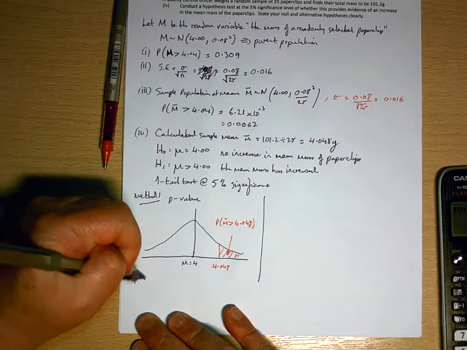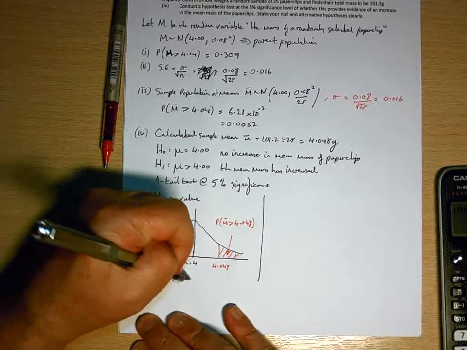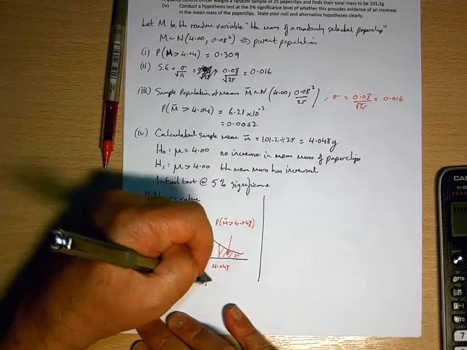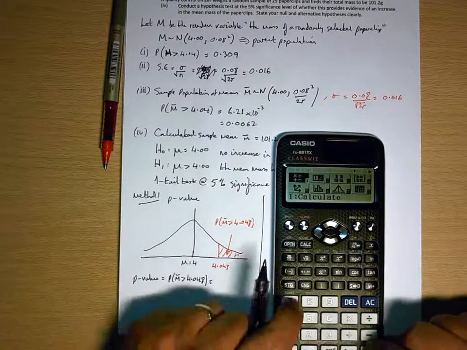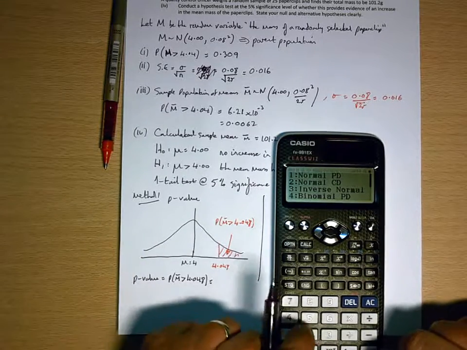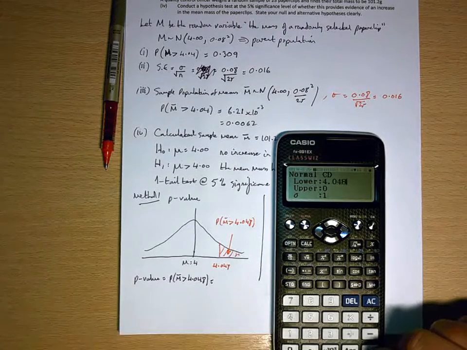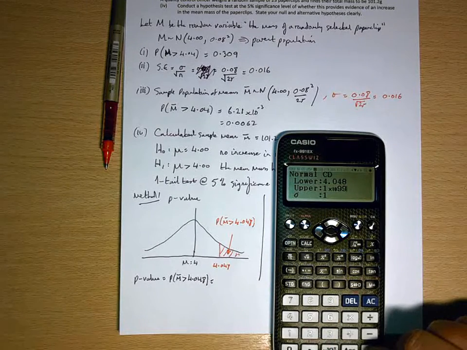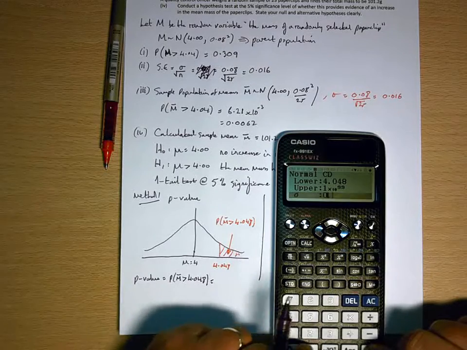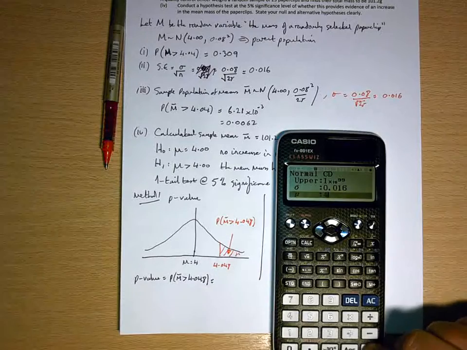So p-value: menu 7, normal cumulative, lower 4.048, upper 1 times 10 to the 99, standard deviation 0.016, and the mean is 4.